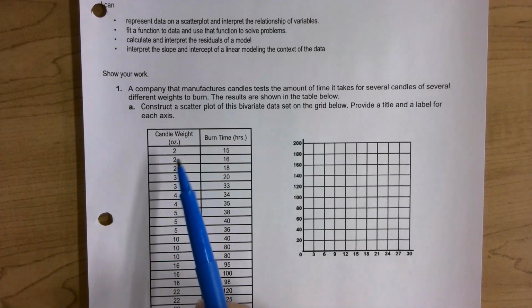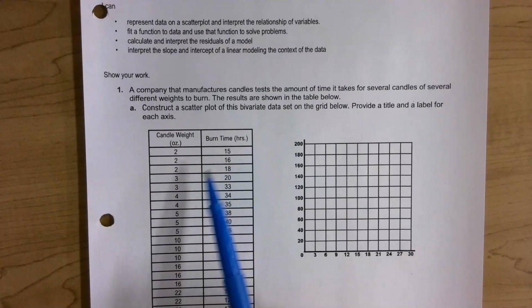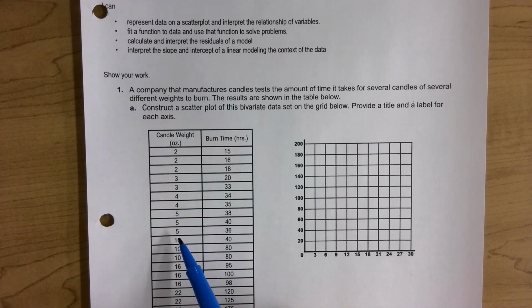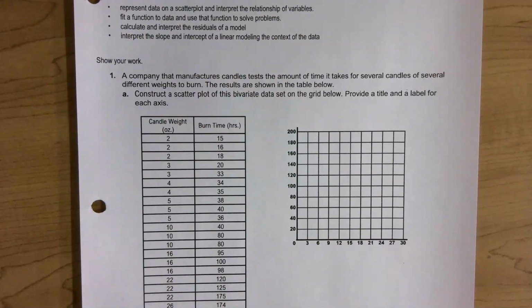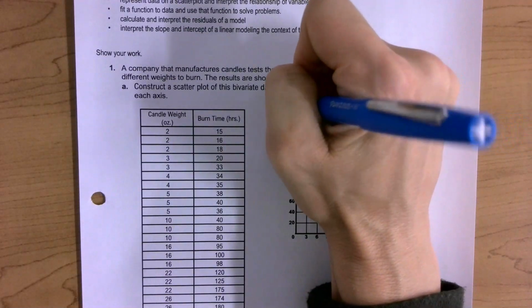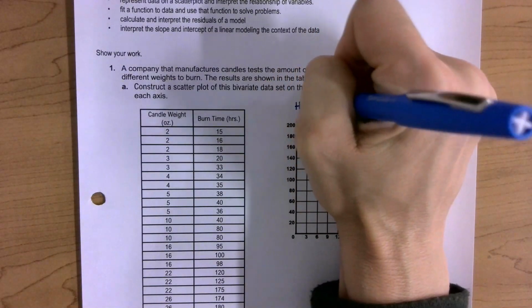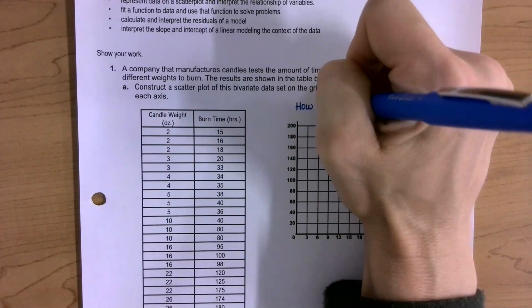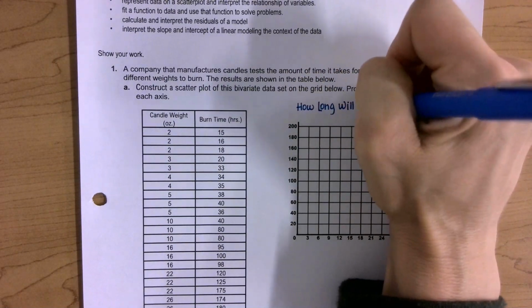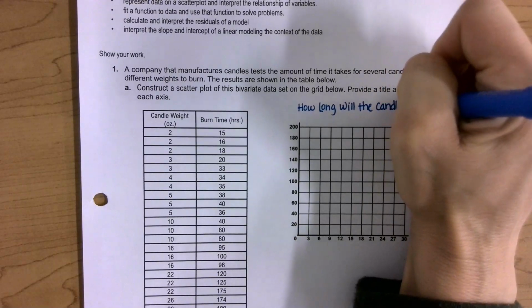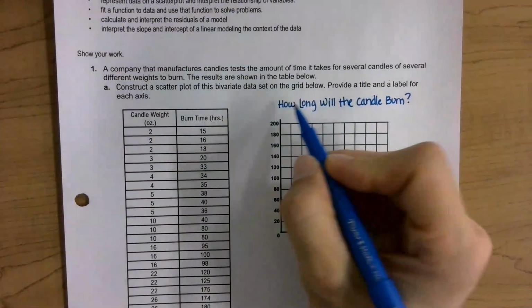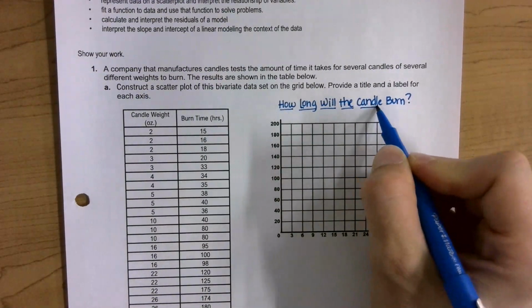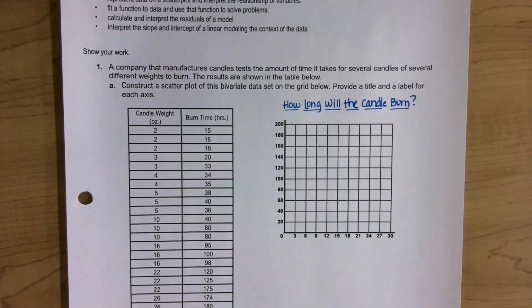So I'm seeing in the table we have candle weight ounces and burn time hours. So it's showing, based on the weight of the candle, how long will it take to burn. I always like kind of making it a question. So how long will the candle burn? That's going to be my title. You can make yours however you want, like candle burn time or something in regards to that.